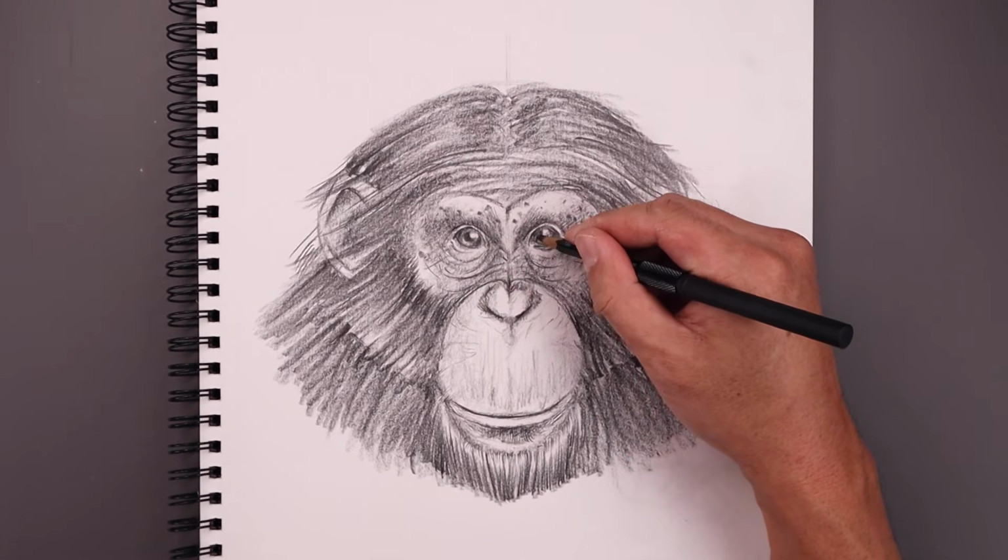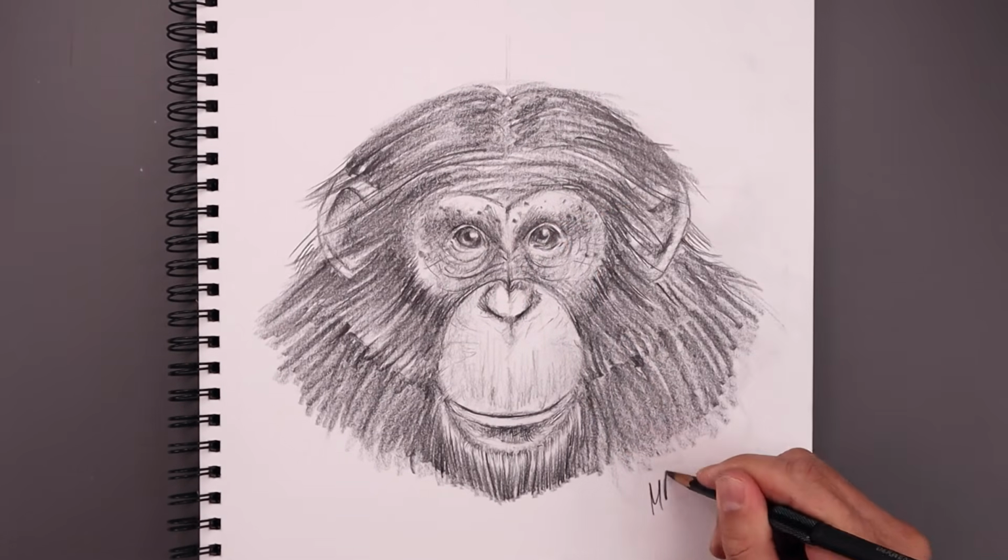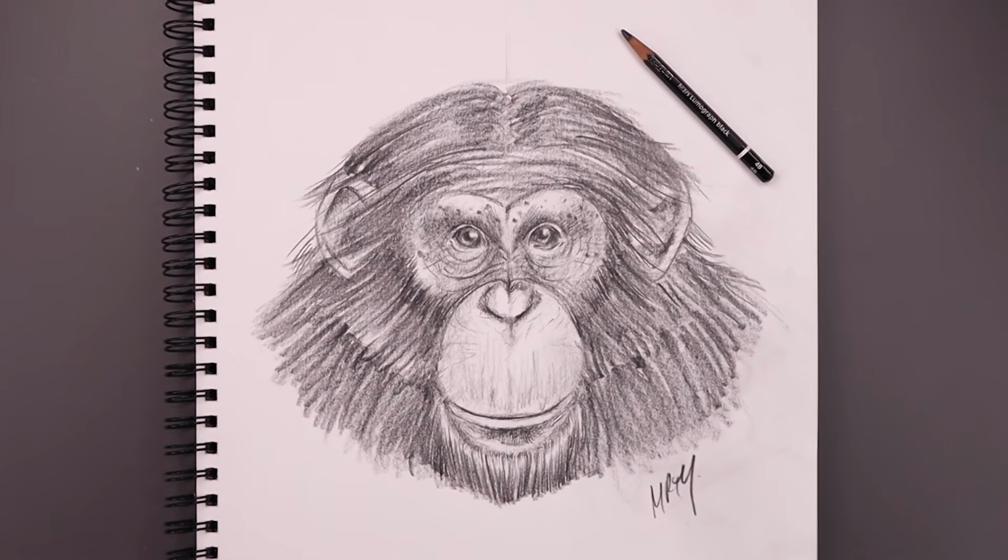Now as we get closer to the end of our drawing, we'll continue to add some more texture to the hair, and always be sure to sign our artwork, and that's pretty much it. There's a sketch illustration of a chimpanzee.